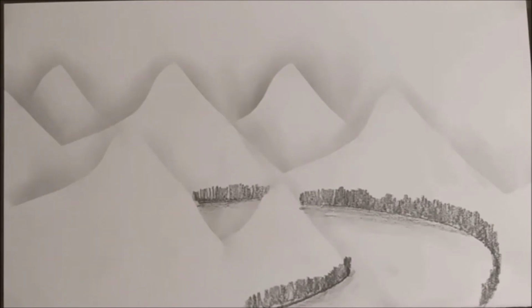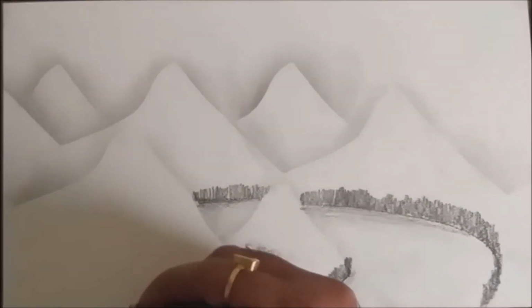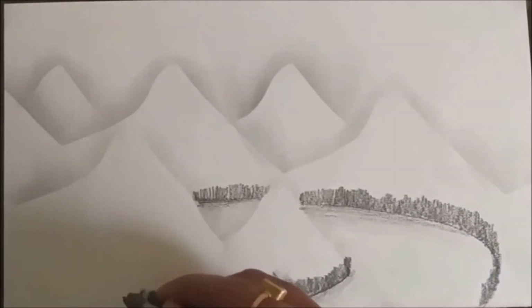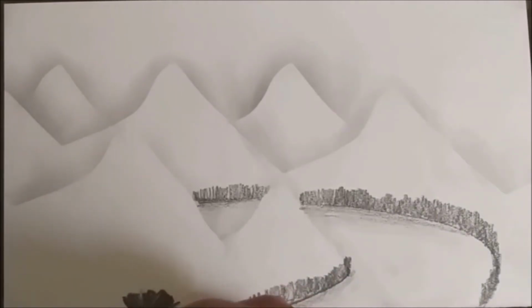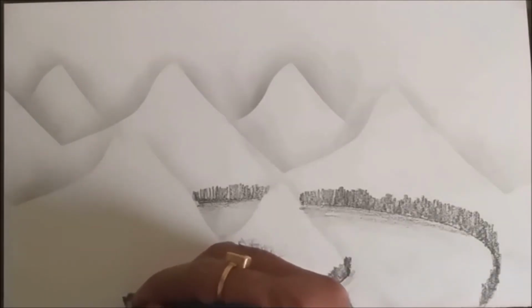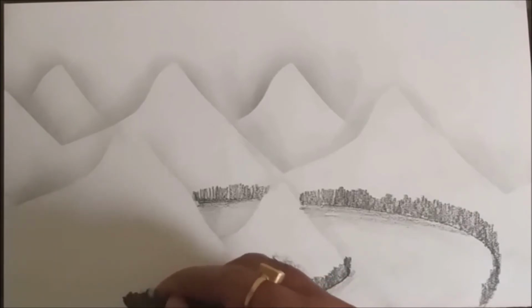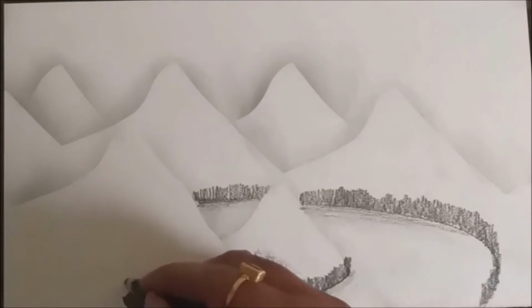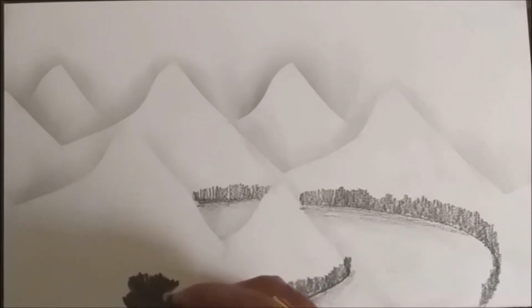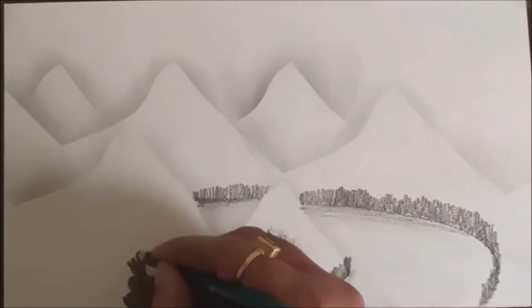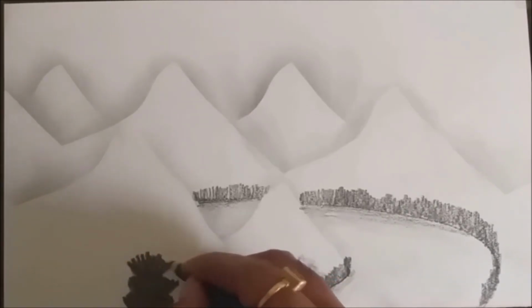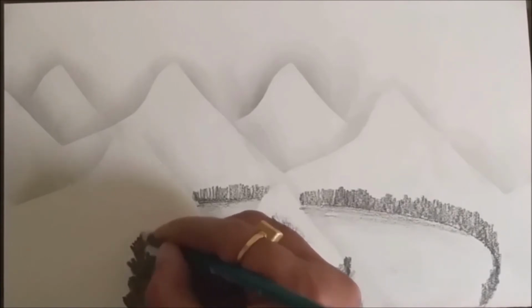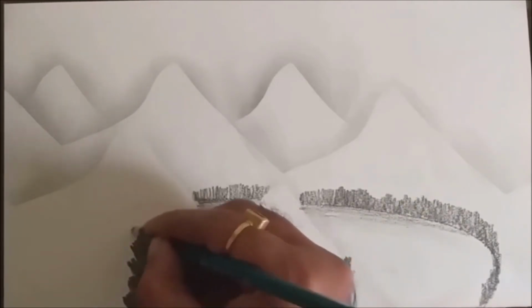You can also make pine trees by using a dark tone pencil. First put it in a slanting mode, then center it straight, and again slanting. Same thing here: slanting, straight and slanting. Again slanting, straight and slanting. Again slanting, straight and slanting.